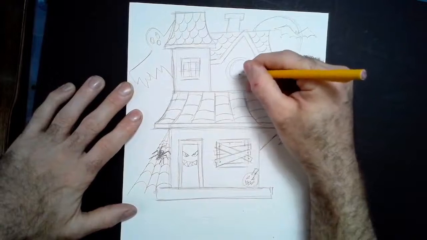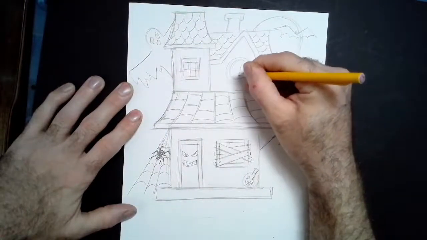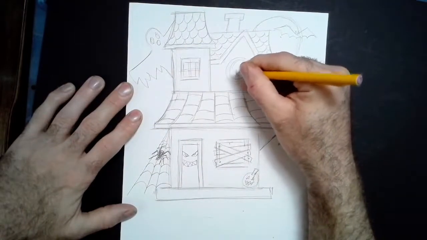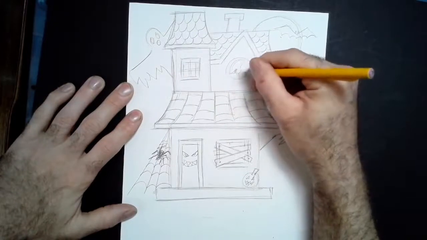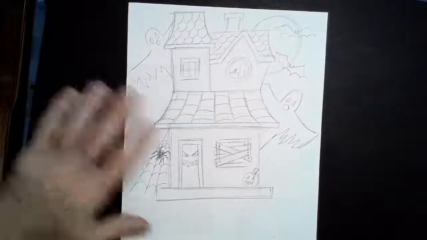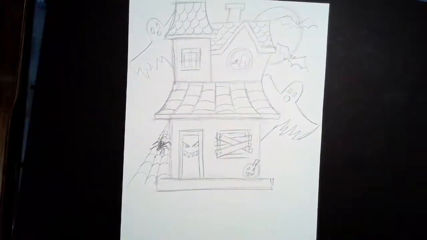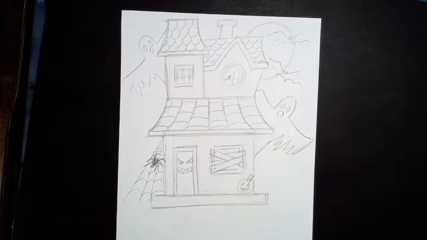You can draw silhouettes. Maybe there's a person with a knife up here, or a ghost up there, you know, some spooky eyes peeking out from another window. Who knows what's going on in this spooky house? So a lot of opportunity to customize and change things, but there's a basic spooky house for you guys to work with. Good luck.